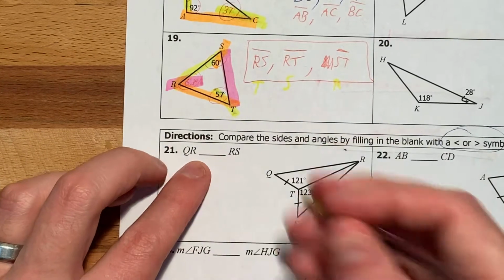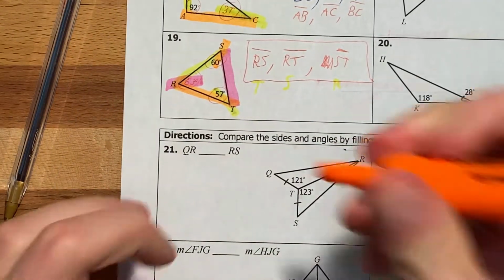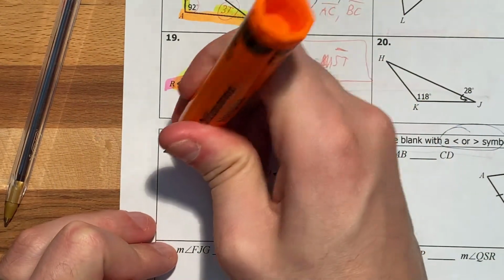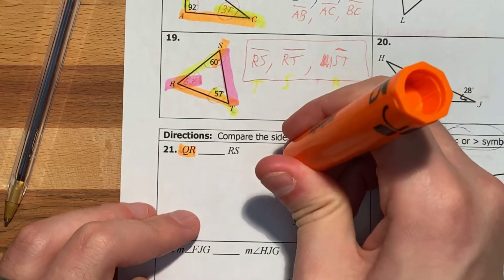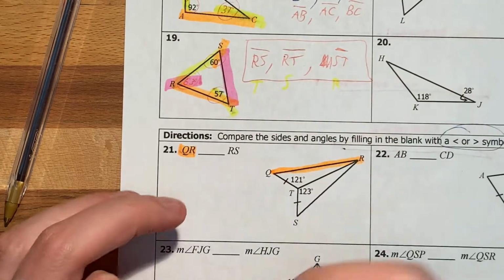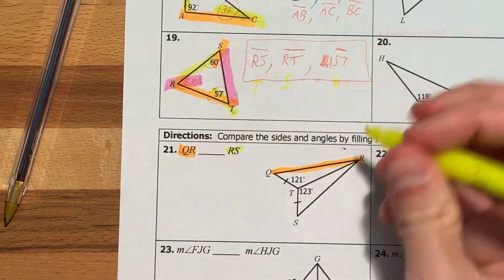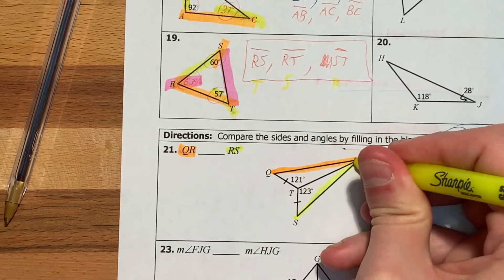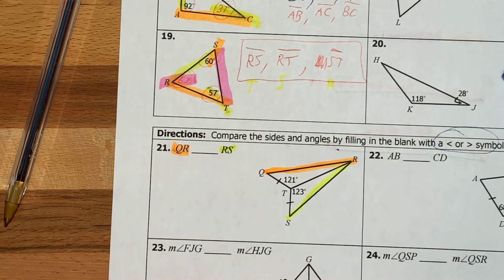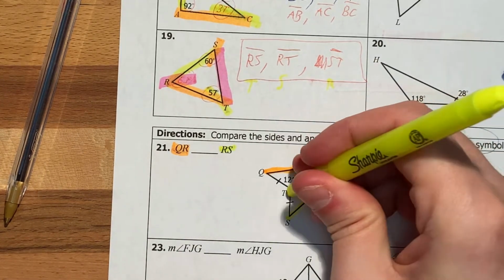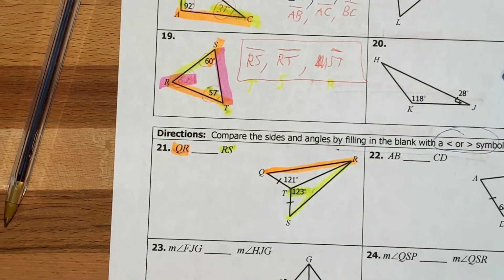So it's saying what is bigger, QR or RS? So let's go QR and RS. So all you got to do is, once again, just go and compare the angles, the opposite angle.